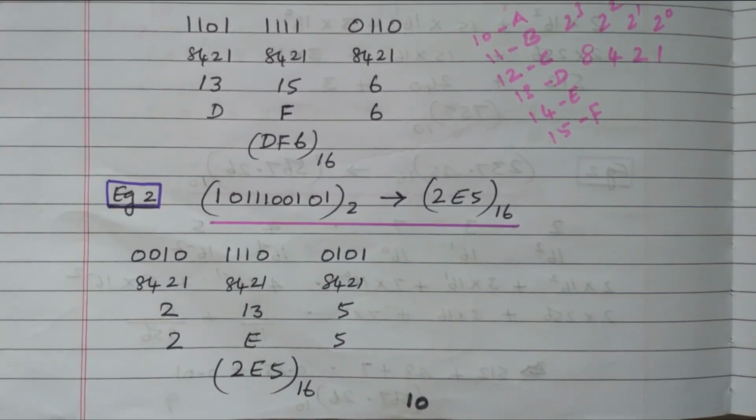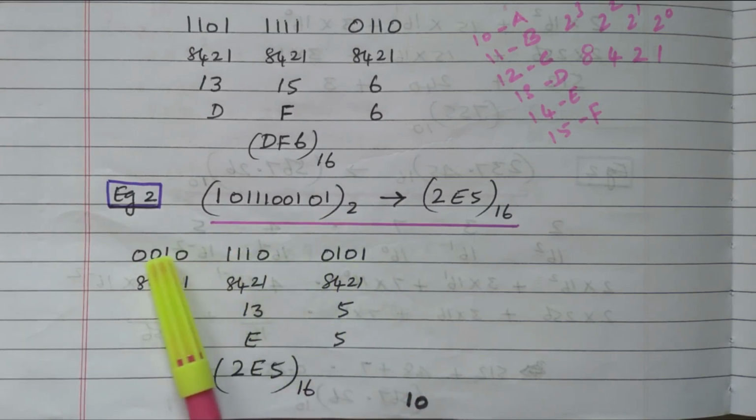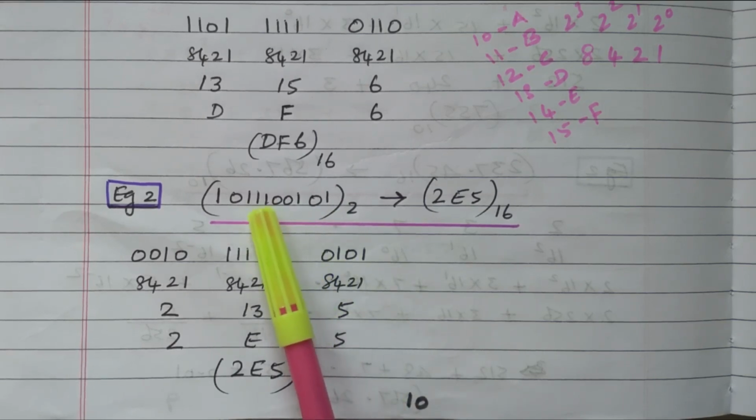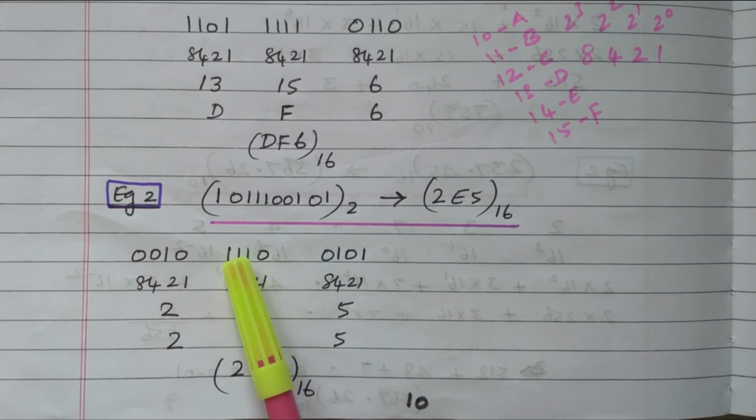So first we need to group this binary number into 4 digits starting from LSB. So starting from LSB it is 1010. Then 0111, another 4 digits.